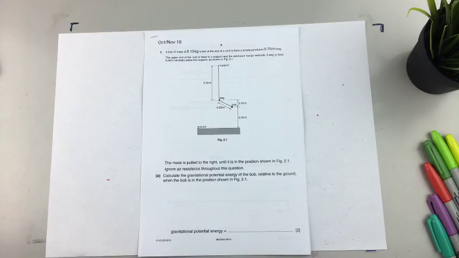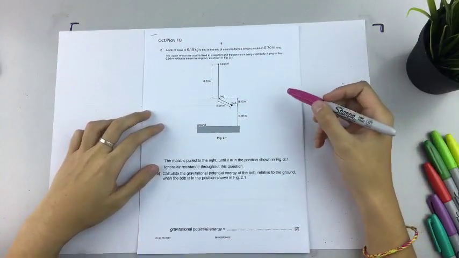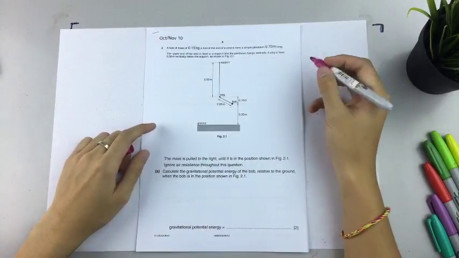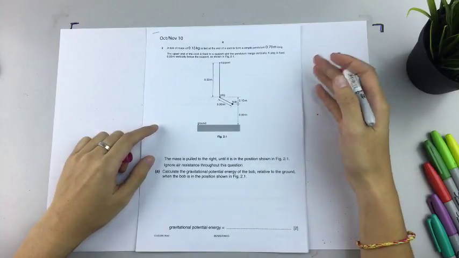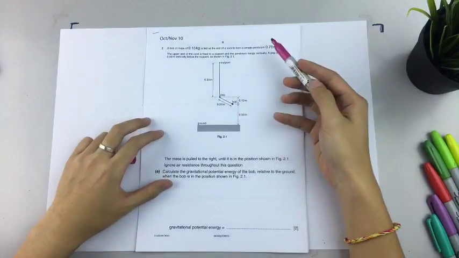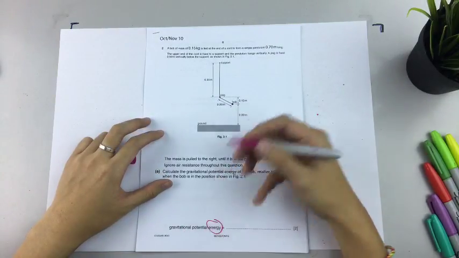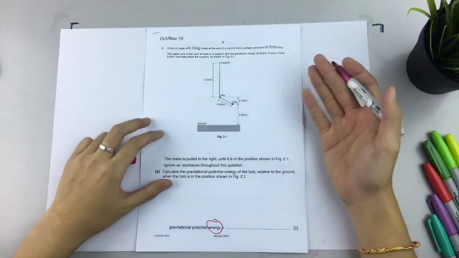So let's check this past year question. It is October November 2010 lah. I have highlighted a few details. Every time you do a question, if you know what kind of question you're being asked, you can straight away mark down all the details, or write it at the side. So we go straight to it. It says you want to find energy. In the energy chapter, mostly they ask you about mass, distance and speed.